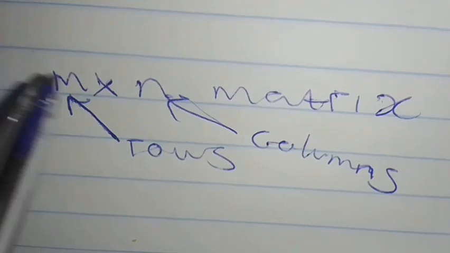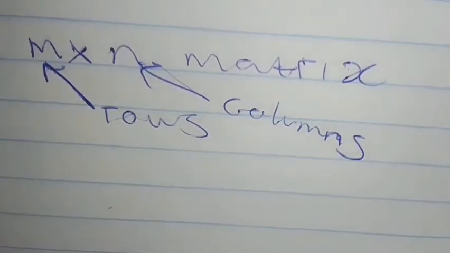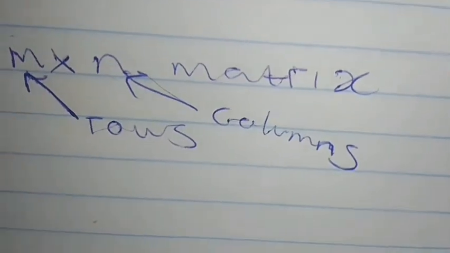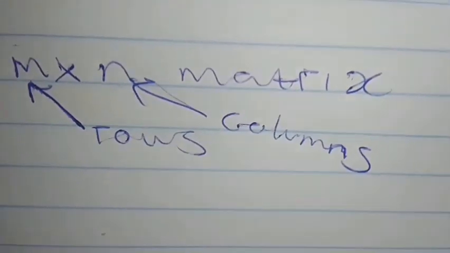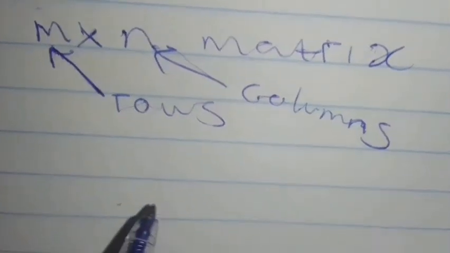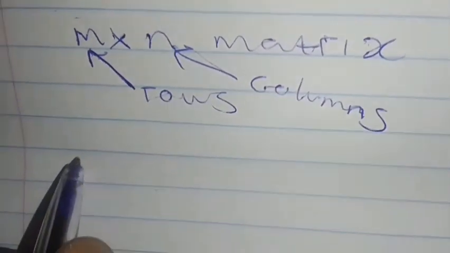We have m rows and n columns to that matrix. That's just how we pronounce the order of a matrix. So if we have a 4 by 3 matrix, that means we have four rows and three columns. So how does a matrix actually work? Let's first start to see something.